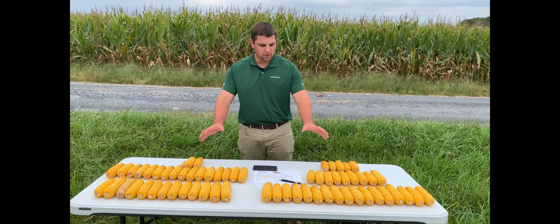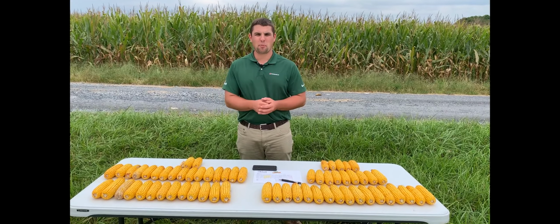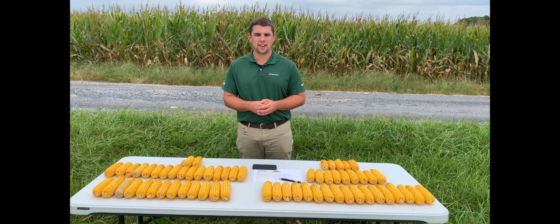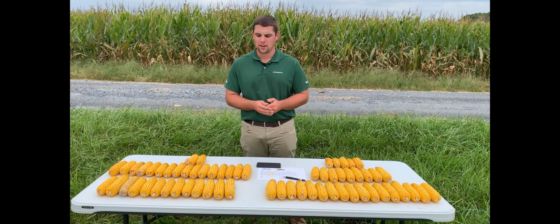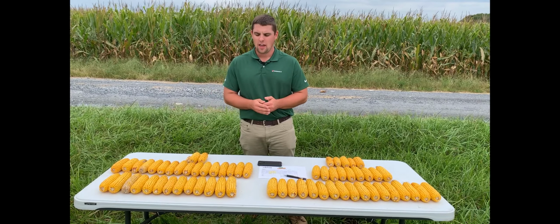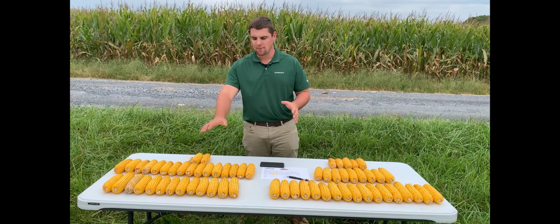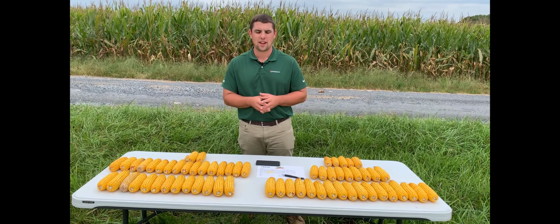Another great use for this process is to make comparisons, either between different fields or different parts of fields that traditionally behave differently, or if you're testing out 2 different practices that you'd like to see the difference between. For example, we have 2 different plots from a field trial, and they're treated exactly the same, except this one had no nitrogen stabilizer and this one had a nitrogen stabilizer in its nitrogen applications.